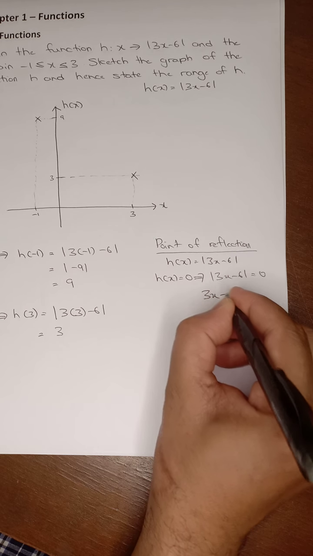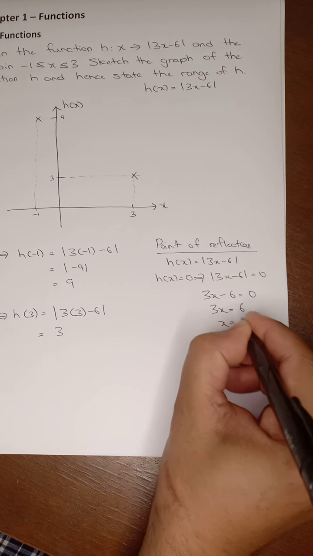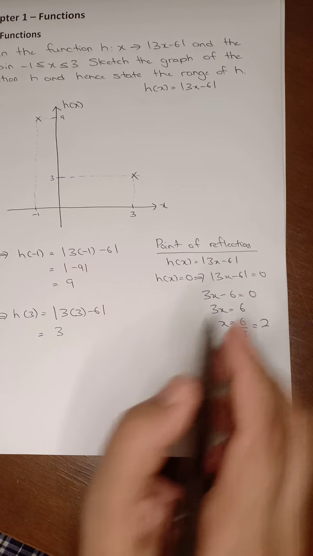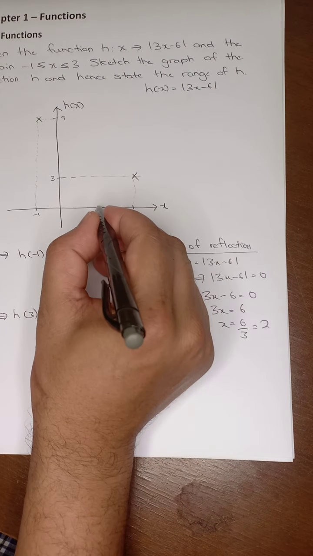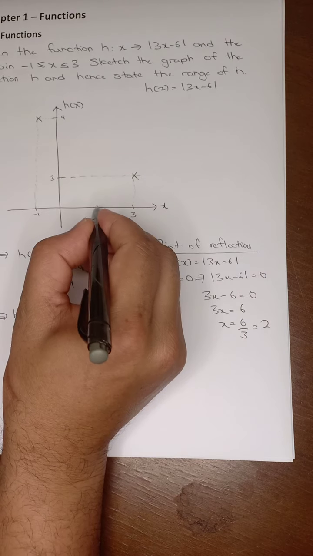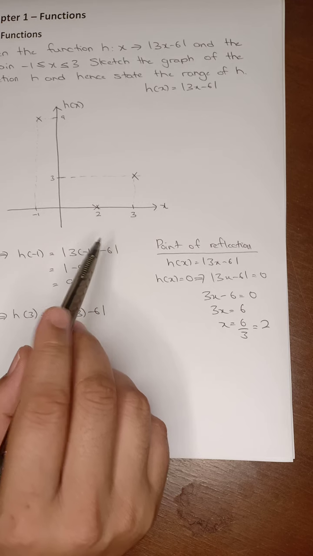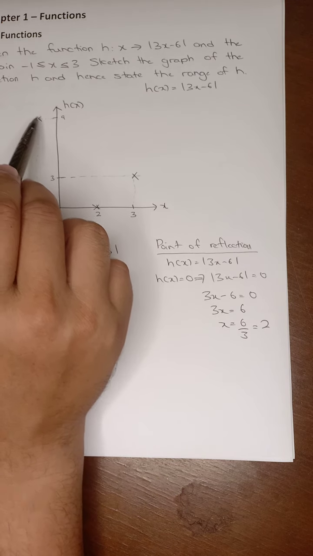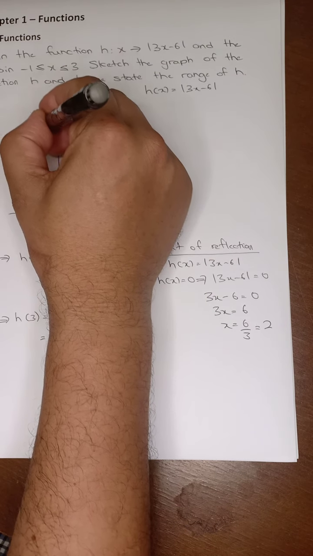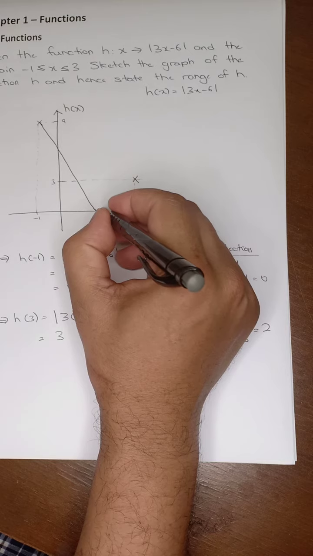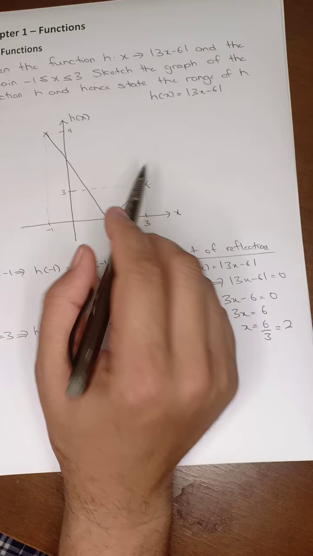So you get 3x minus 6 equals to 0. 3x equals to 6. x equals to 6 over 3. That becomes 2. So when h(x) is 0, our x is 2. So our x is 2 somewhere maybe here. h(x) is 0. Okay, so there's one more point. So with these 3 points, we know very clearly that our graph is reflected at 2. And it connects from this point to this point and goes there. So I'll just connect them this way. Okay, so this is our graph.